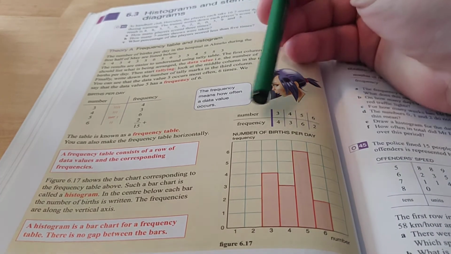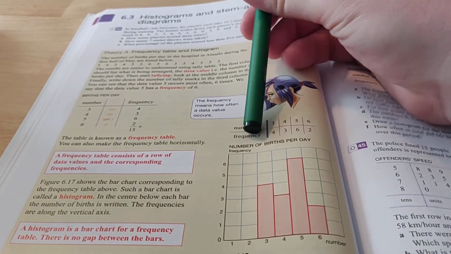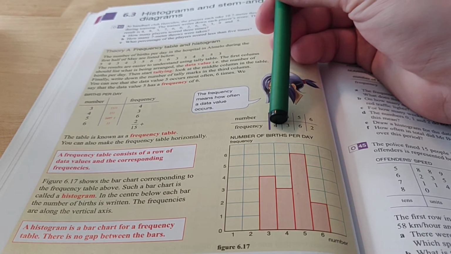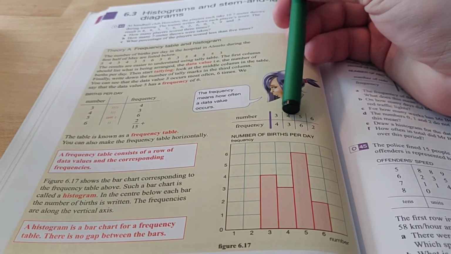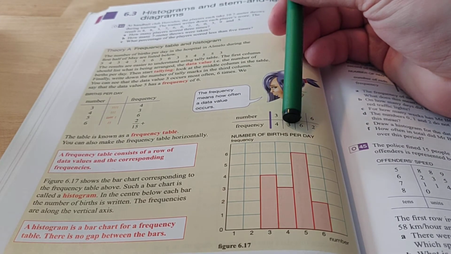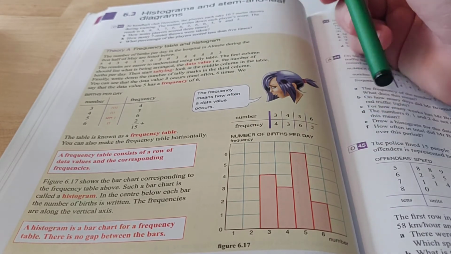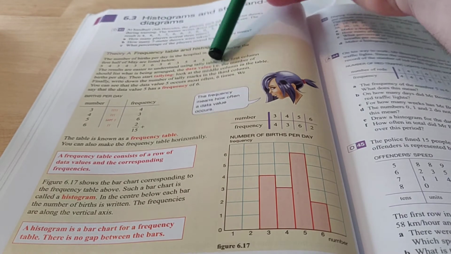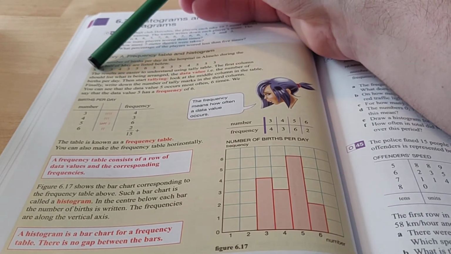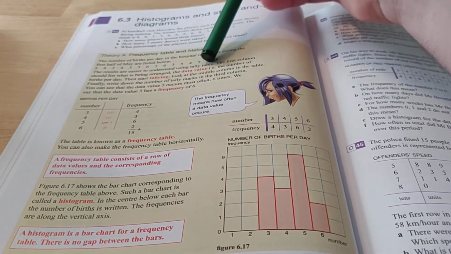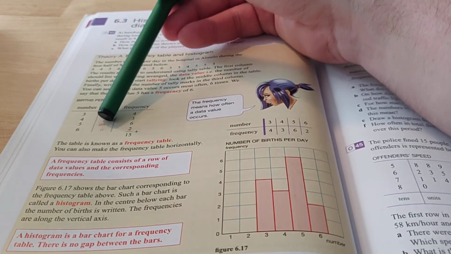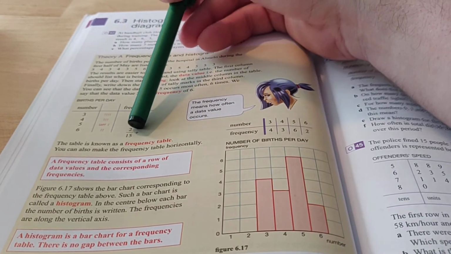Because the word frequency means how many times something happens. So 3 children being born happened 4 times. 4 children being born happened 3 times. And if you want to make a frequency table, then here you can see the steps that you can do. Here's all the raw data. Here they just said, there was 1 day with 5 children, 1 day with 4, etc. And here they did a tally. Here they just write down 1, 2, 3, 4, 1, 2, 3, and then you have all the frequencies.